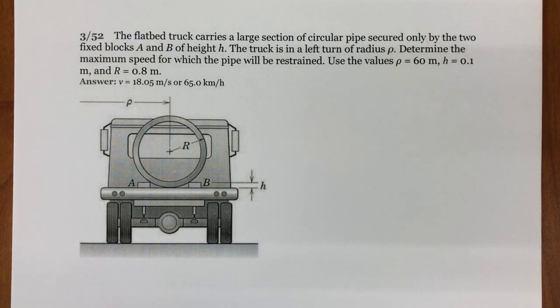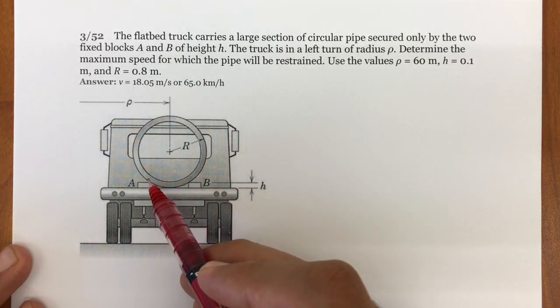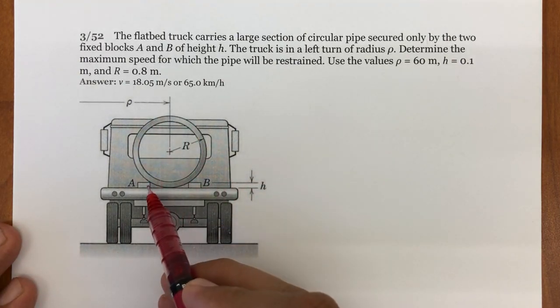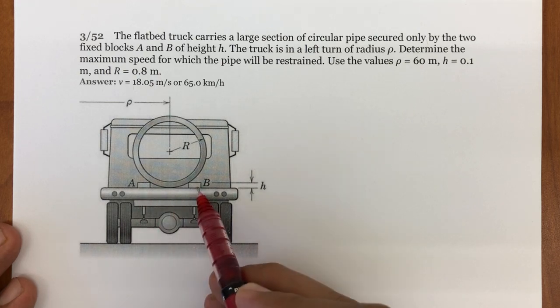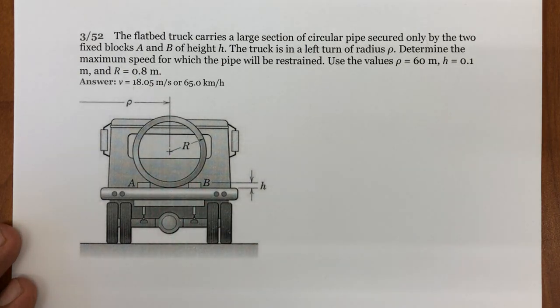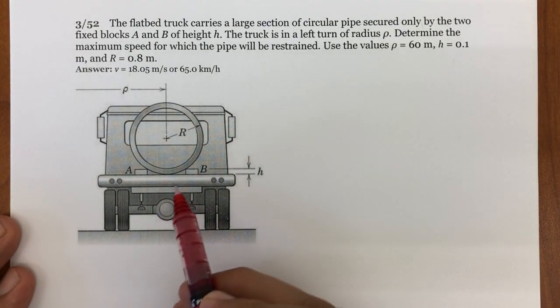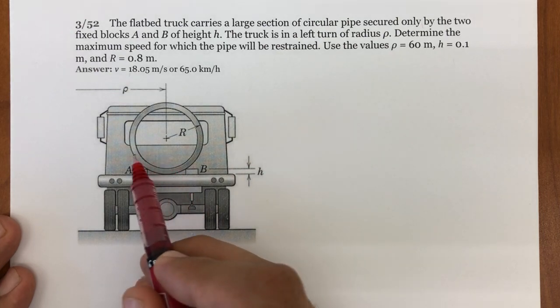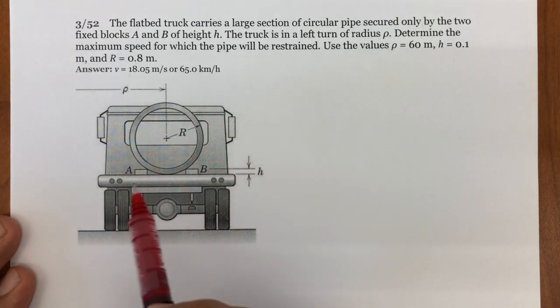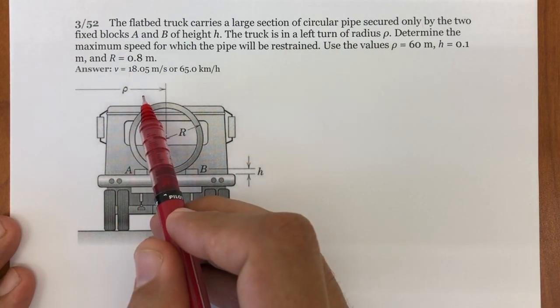In problem 52, we have a truck which is carrying a giant pipe. This giant pipe is restricted with these two blocks, A and B. And also it is sitting on the floor on this truck, the trailer. And at this moment, the truck is turning to the left, and the radius of the curvature of the turning is rho.